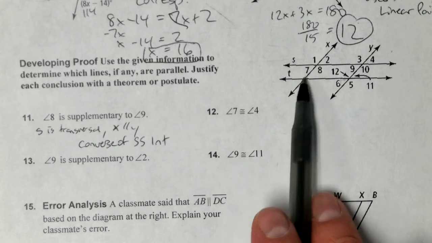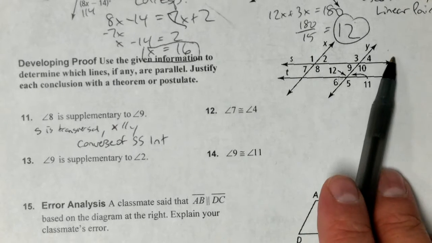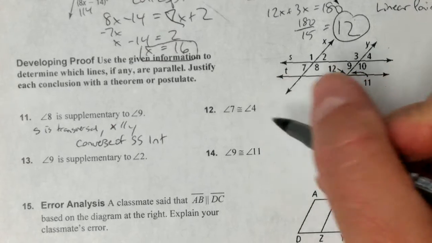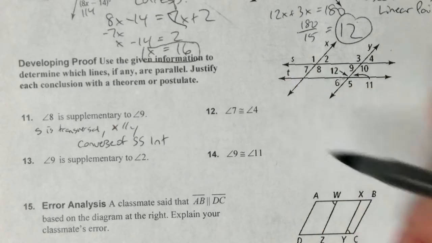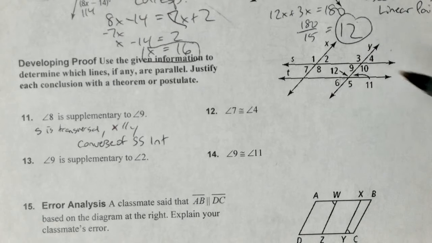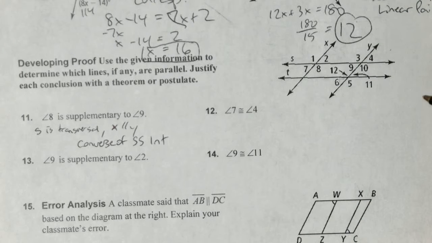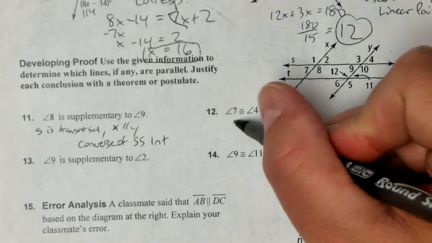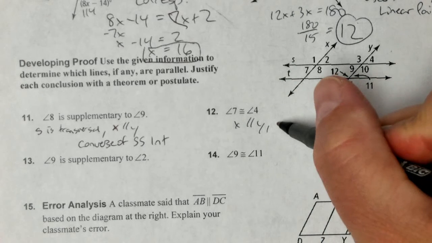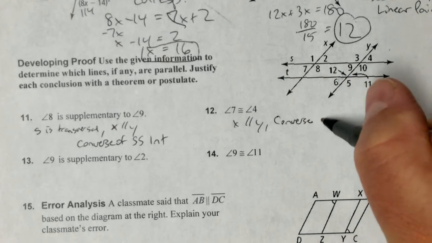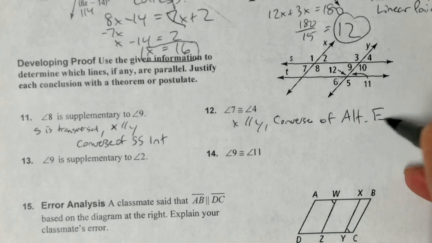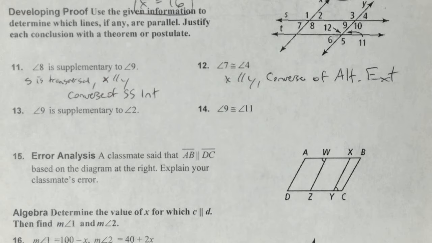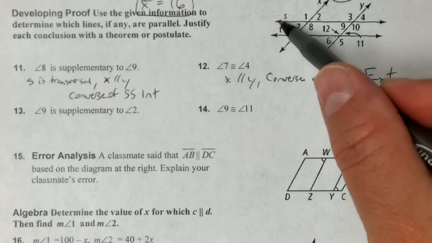Now our next one's talking about 7 and 4. They're further away and they're on opposite sides, so that'd be alternate exterior. So we're going to have S is the transversal again. I'm not going to write that again. But we are going to put X parallel to Y and converse of alternate exterior. Converse of alternate exterior. So again, on that one, S would have been the transversal.